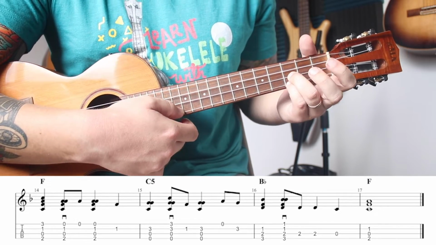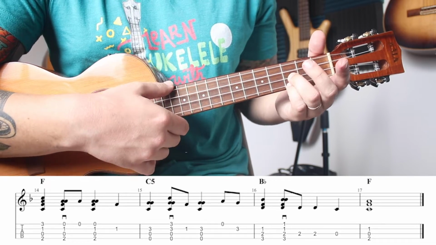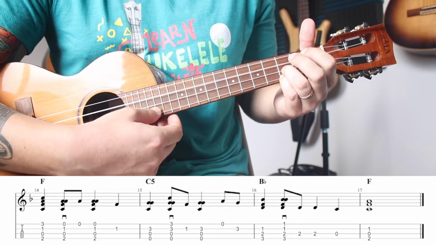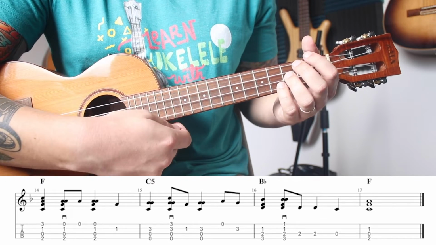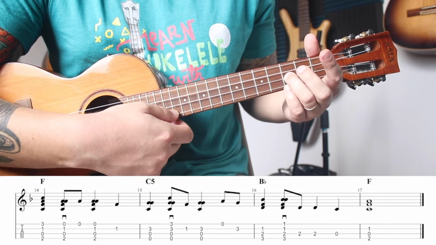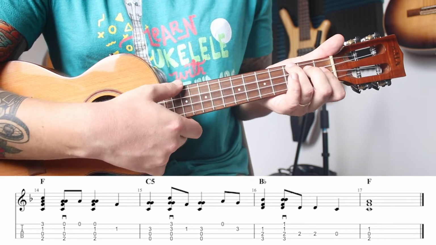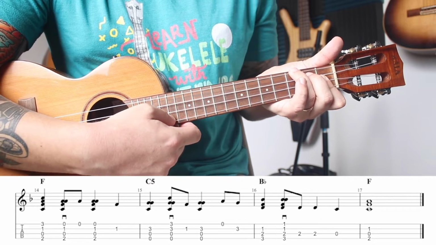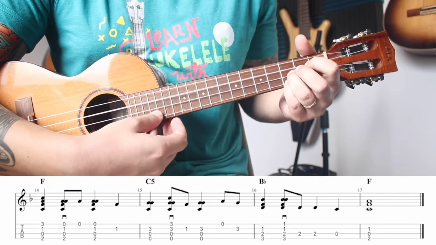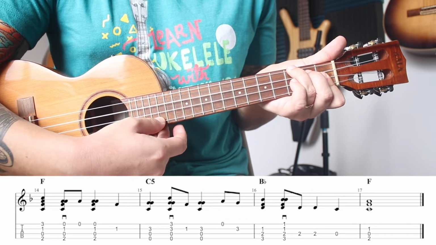Then we get to the C, and we haven't seen a measure like this yet. It's going to start off the same, 1, 2, and 3, but then we're going to play the open high A, and then the 3rd fret of the E. 4, and boom, into that B flat. So the second measure we got here, 1, 2, and 3, and 4, boom.